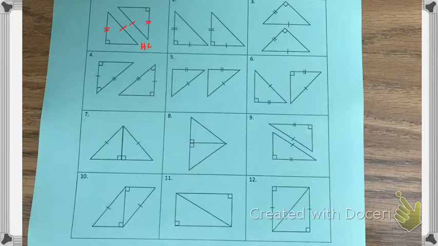Okay. For the second one, they don't tell us anything about our hypotenuses, so this is not HL. That one's out of the books. It can still be something else, but it's not HL. But we now have an S, an A, and an S. So this would be SAS. Next one, hypotenuse is congruent. Leg is congruent. They're both right triangles. HL.